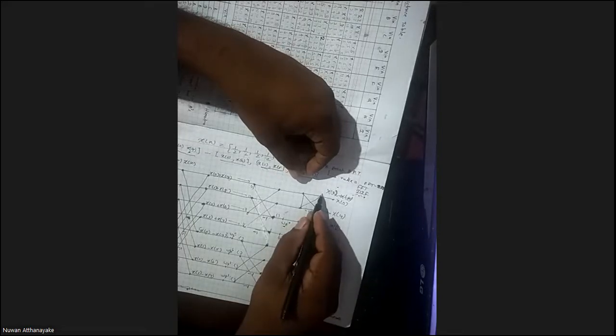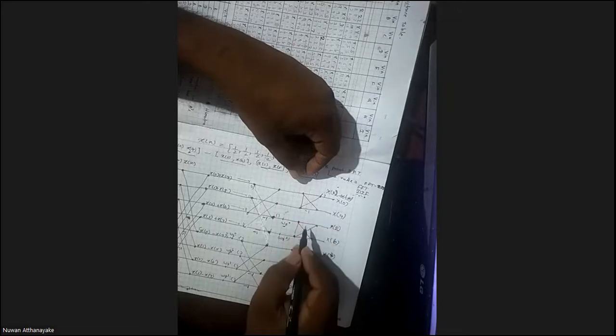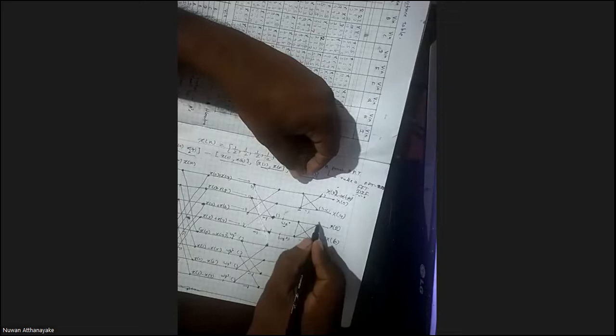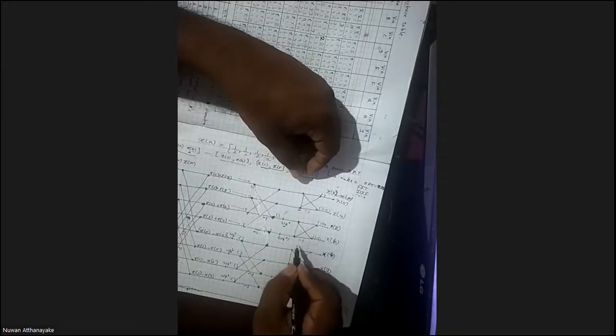Now you have to add. So when you add in here, you can simply add this one. But when you add in here, you have to multiply this value by -1. So this value minus, you will get this value. So here you will get addition, and here you will get the subtraction.